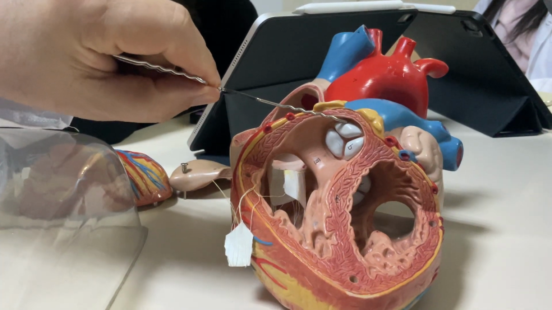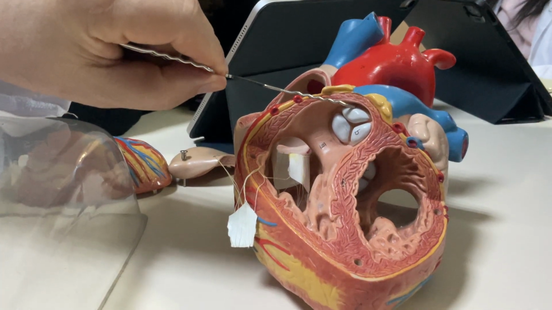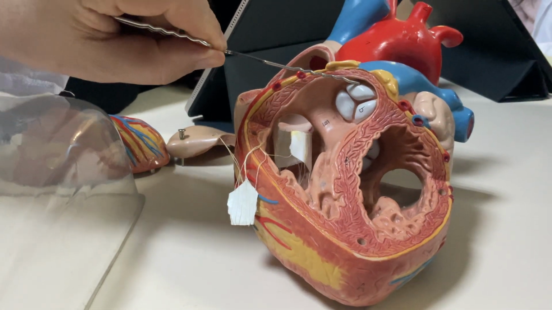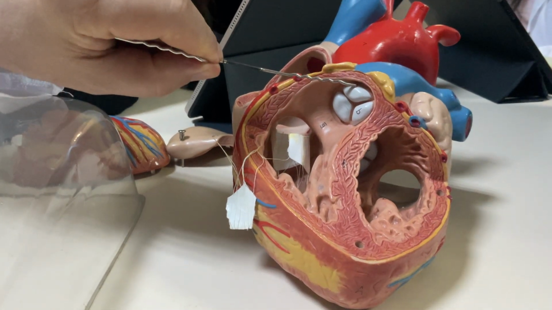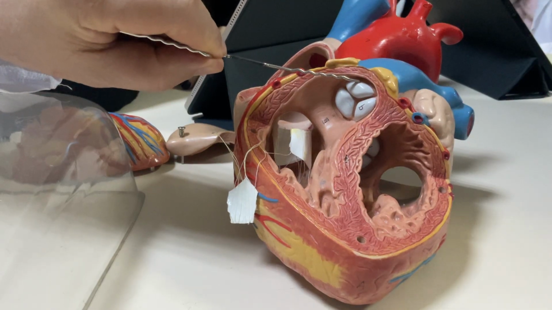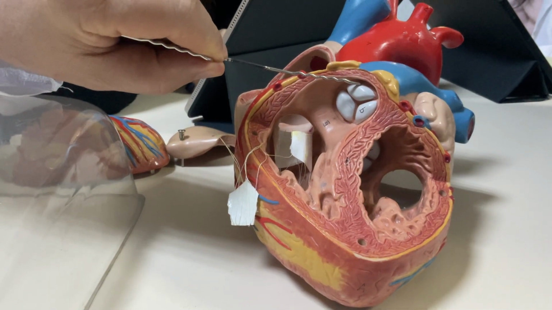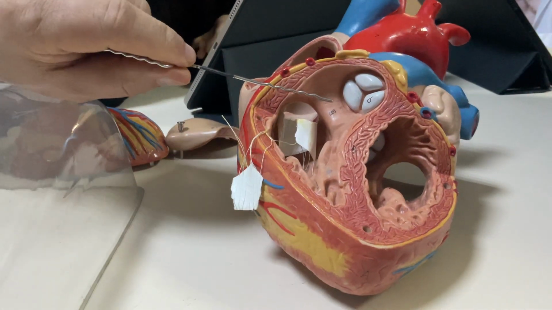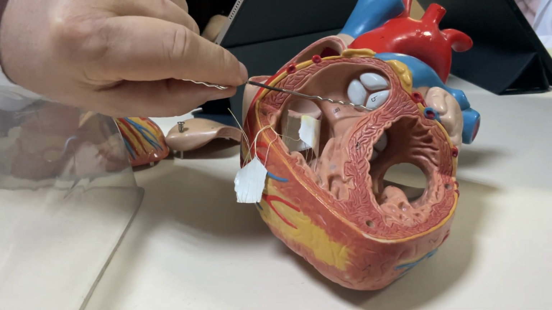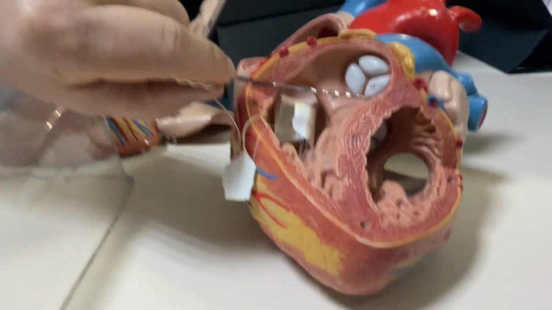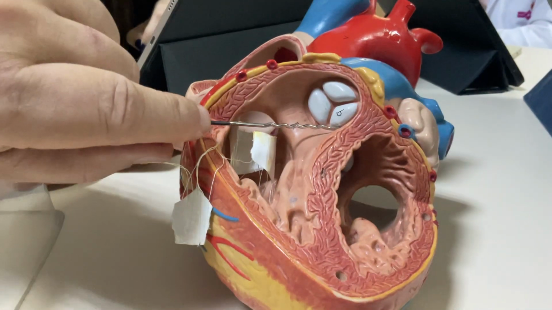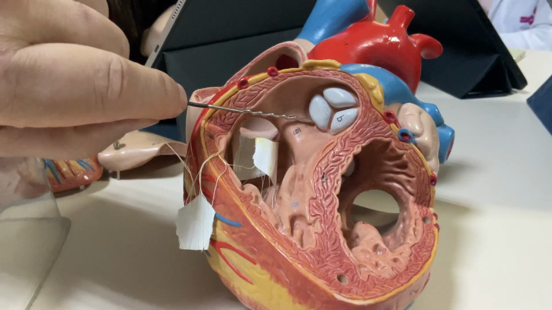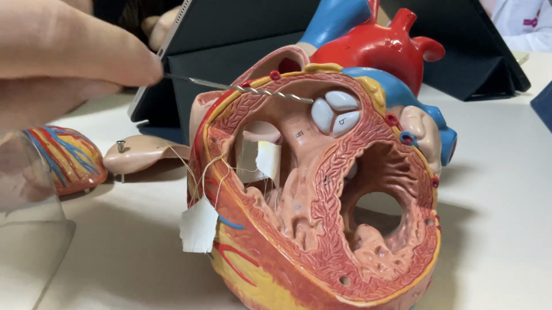Anterior semilunar cusp of the pulmonary valve. And this is left. This is the left semilunar cusp. And this is the right semilunar cusp of the pulmonary valve.